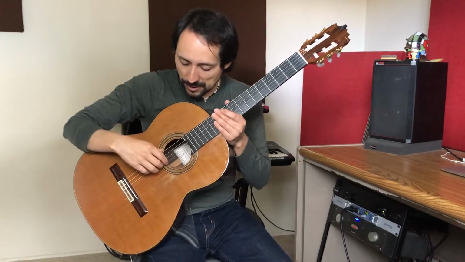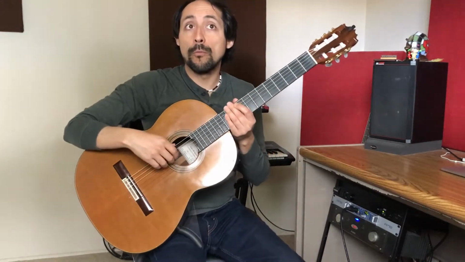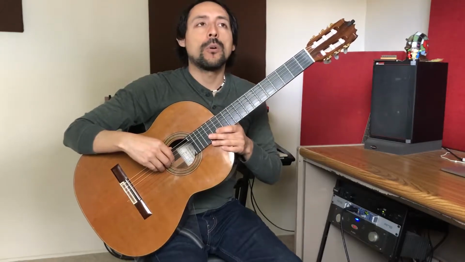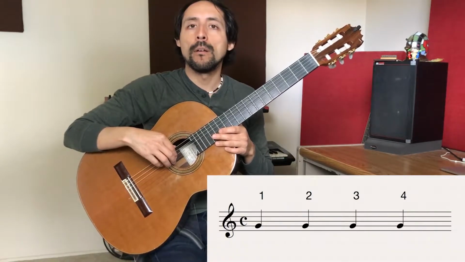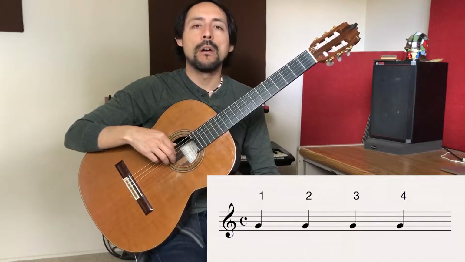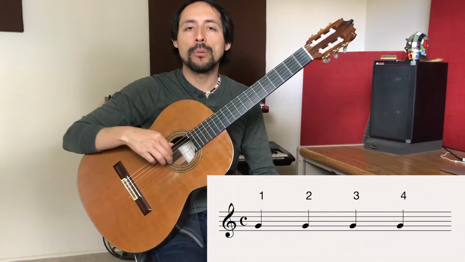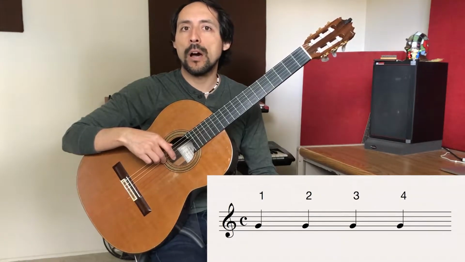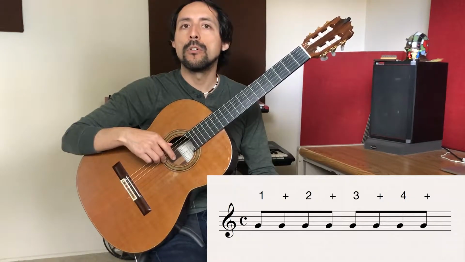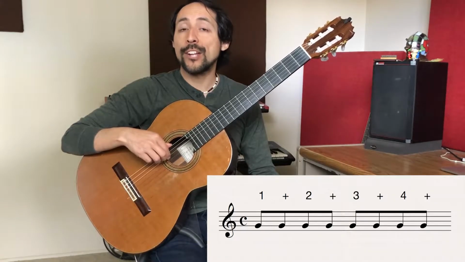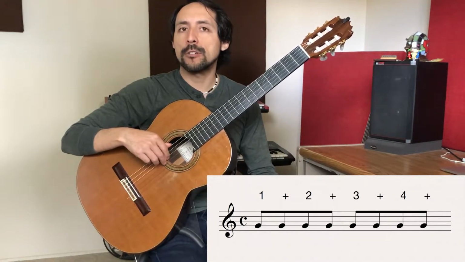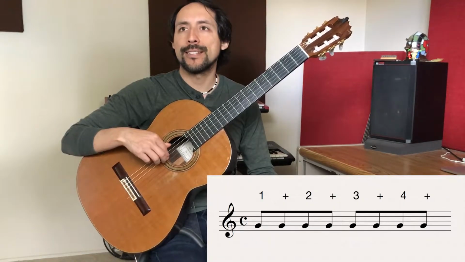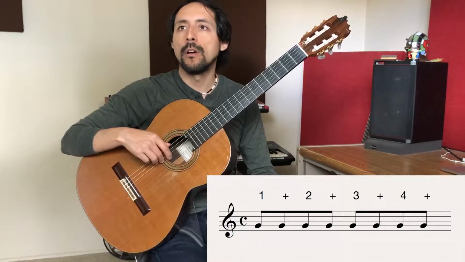Actually, you know what? Let me play the 16th notes. So here, we'll go from quarter note to eighth note to 16th note. So here's your quarter note count. 1, 2, 3, 4. That's your quarter note. You're playing on each count only once. Your eighth note becomes 1 and 2 and 3 and 4 and. We're not changing tempo. We're not playing faster. We're simply playing more notes within the same amount of time, within the same duration.